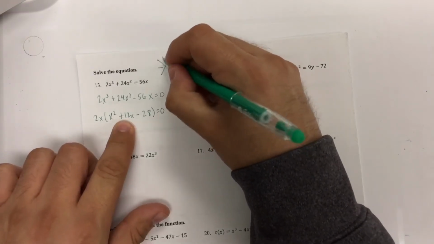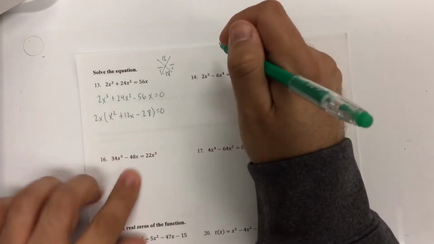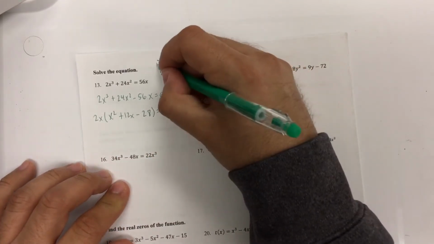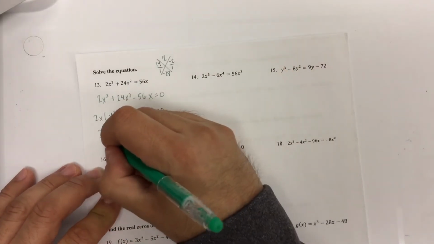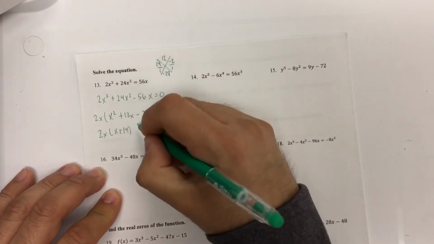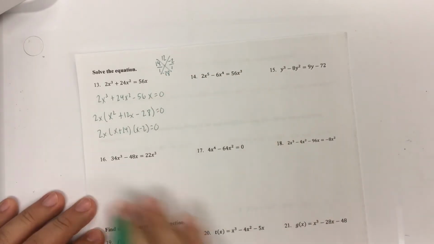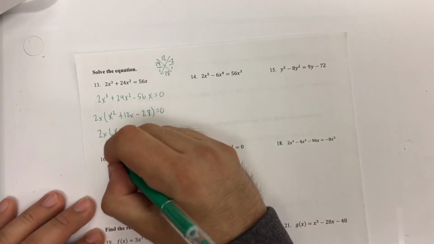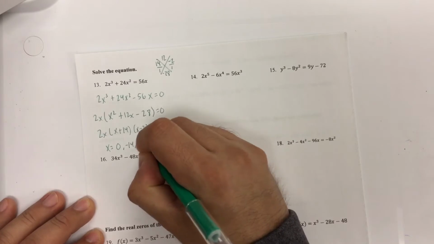So we have 12, a is 1, and 1 times negative 28 is negative 28. So my factors are going to be 14 and 2, with the 2 being negative. So now we have 2x times x plus 14 and x minus 2. Now you can set each one equal to 0, but you can see I'm running out of room, so I'm just going to solve it. This is x is equal to 0, negative 14, and positive 2.